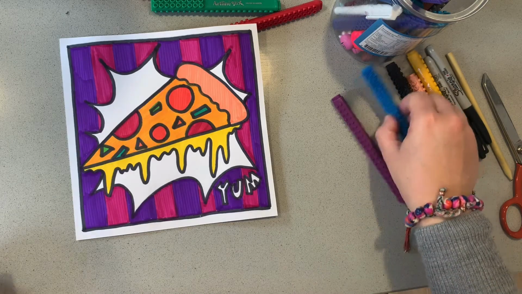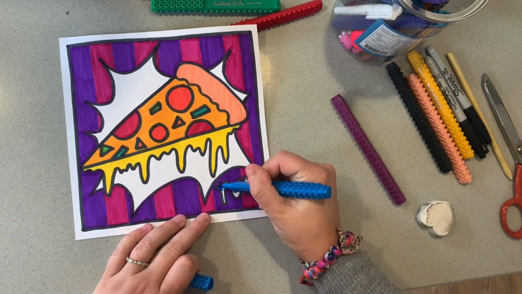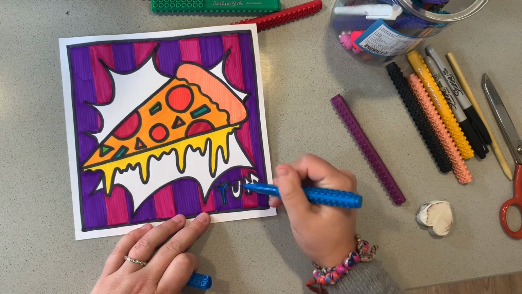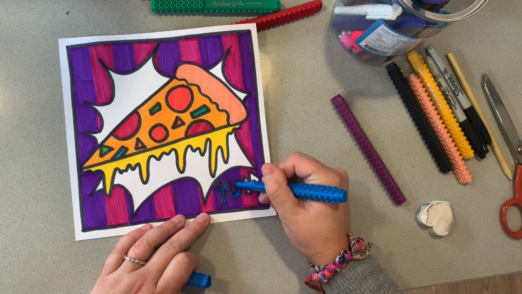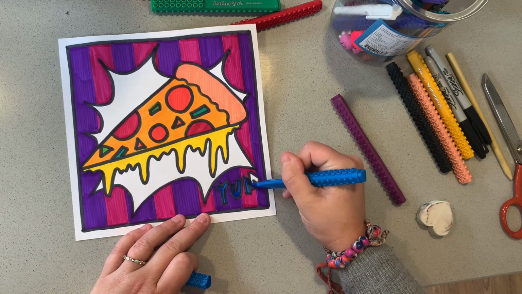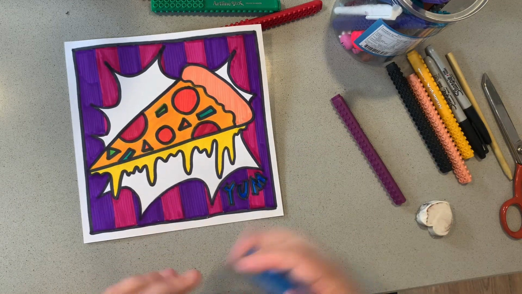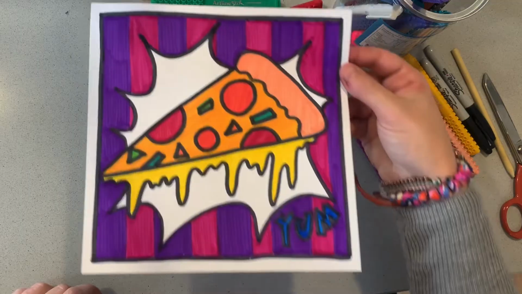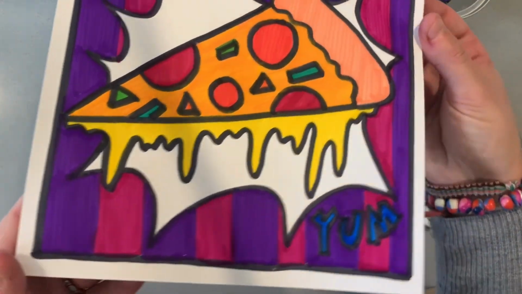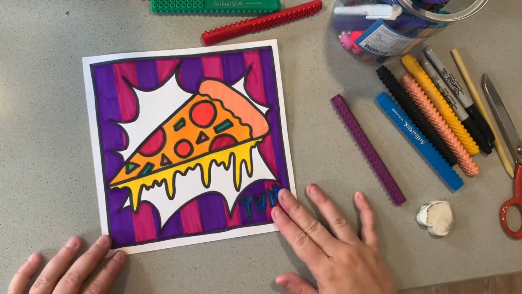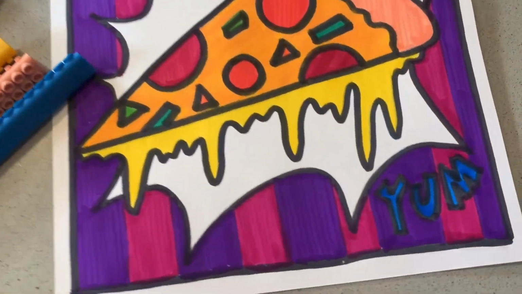So you could actually continue this task and make multiple pictures of different foods in the same sort of style and putting them next to each other, just like Andy Warhol used to do, makes it look really awesome. So it's as simple as that.